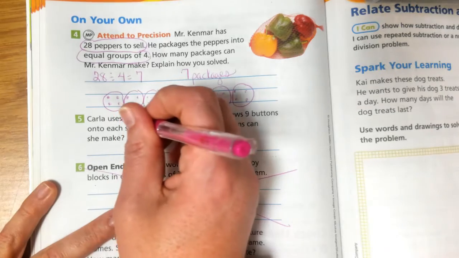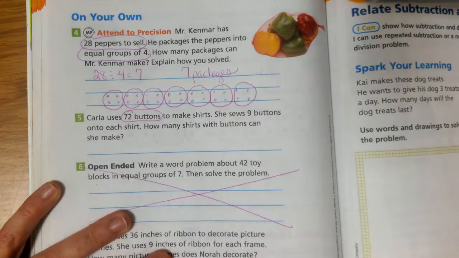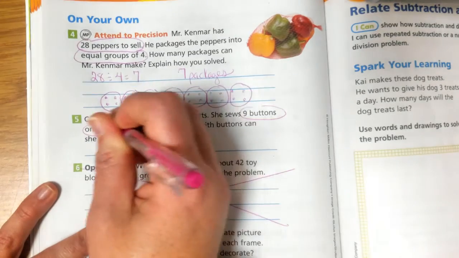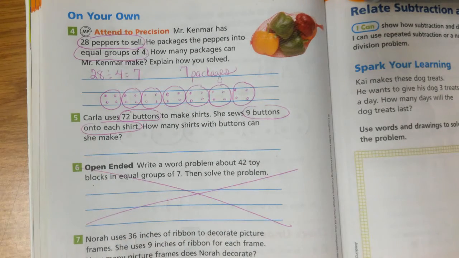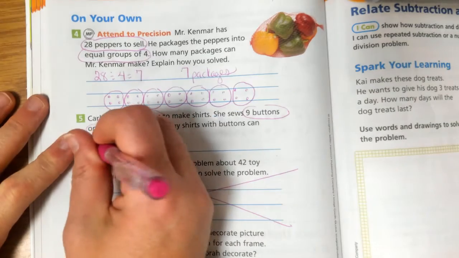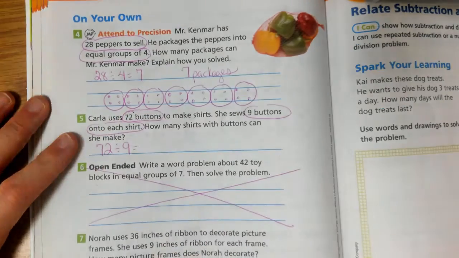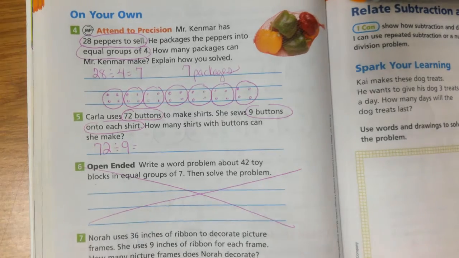Okay, we've got a total of 72 buttons. She's going to sew 9 buttons onto each shirt. Each shirt gets 9 buttons. How many shirts with buttons can she make? So this is 72 divided by 9. All right, you ready? This one's going to be a big one.